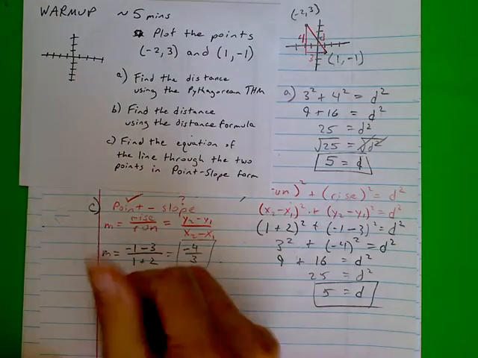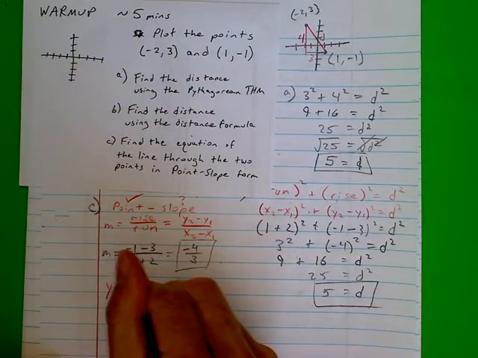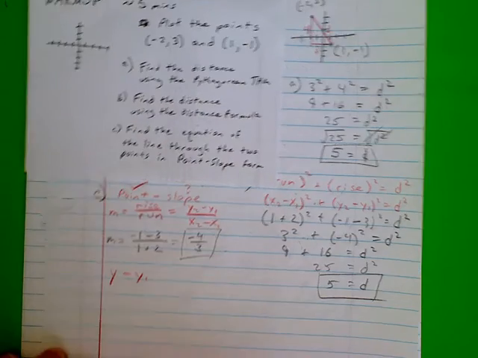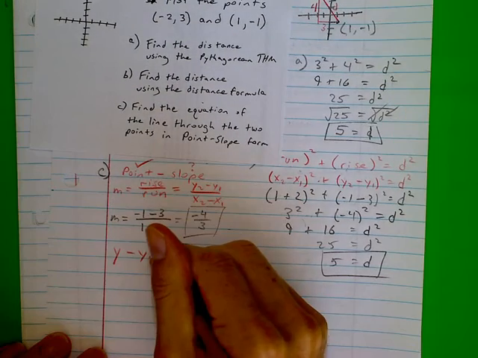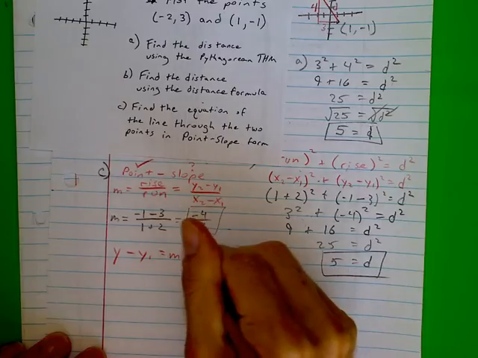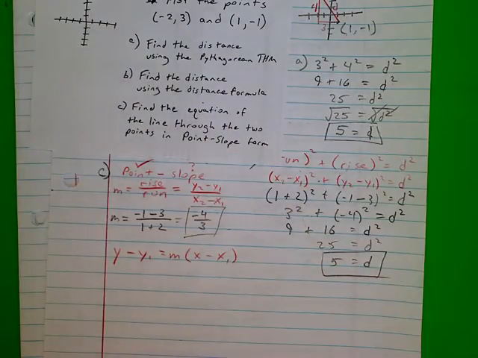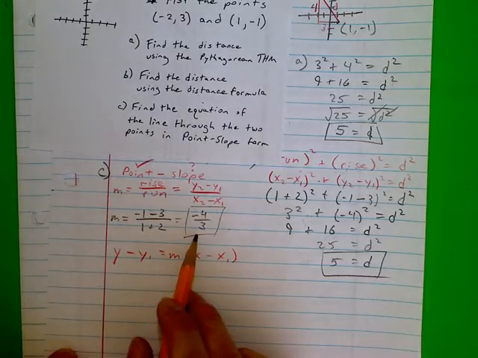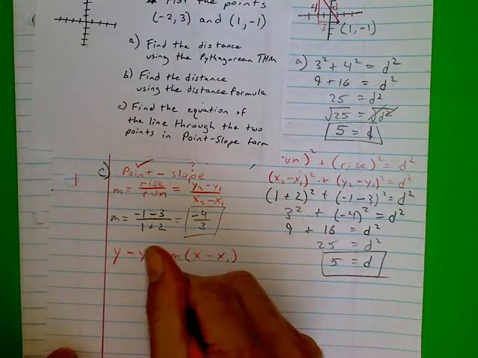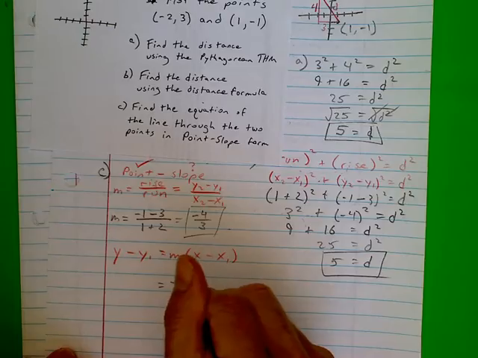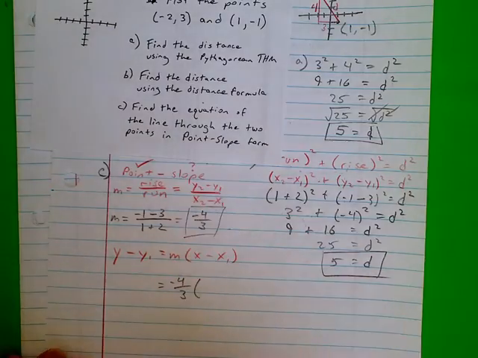And now we're going to take that and plug that into point-slope form of the equation of a line. So that -4/3, that's the slope, is going to go in for m. And we said we were going to use a point.